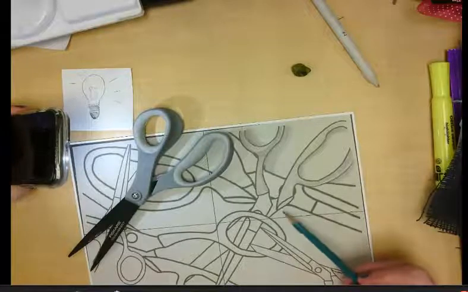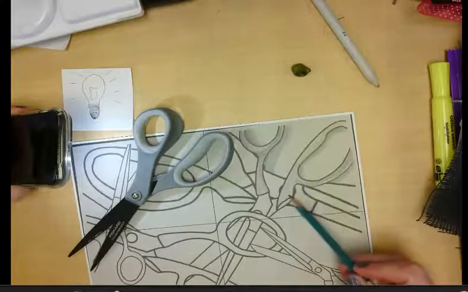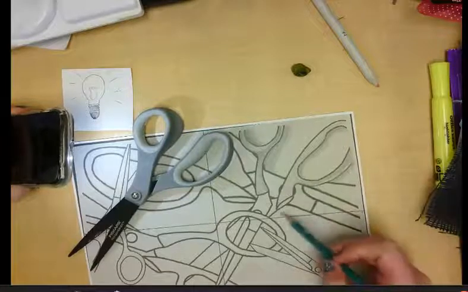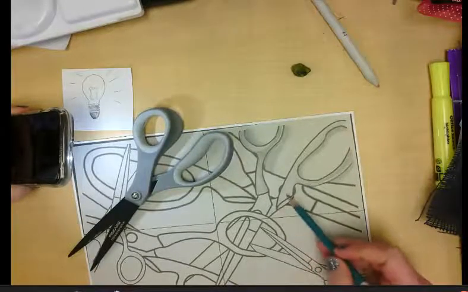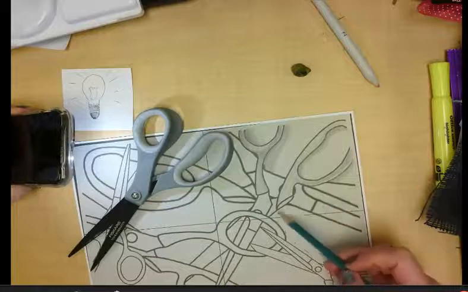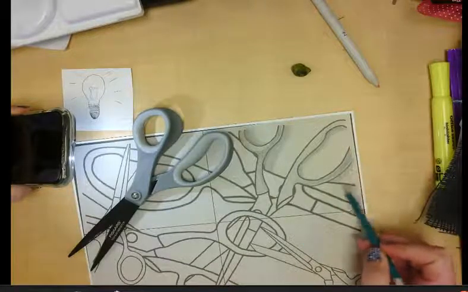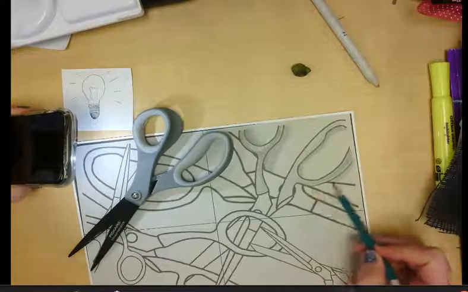Okay. So I've got another shadow here. This object, the scissor, is on top of this one. So I can go ahead and start with the top object and work my way to the back because this shadow is going to be casted onto this scissor. I can take it all the way through.